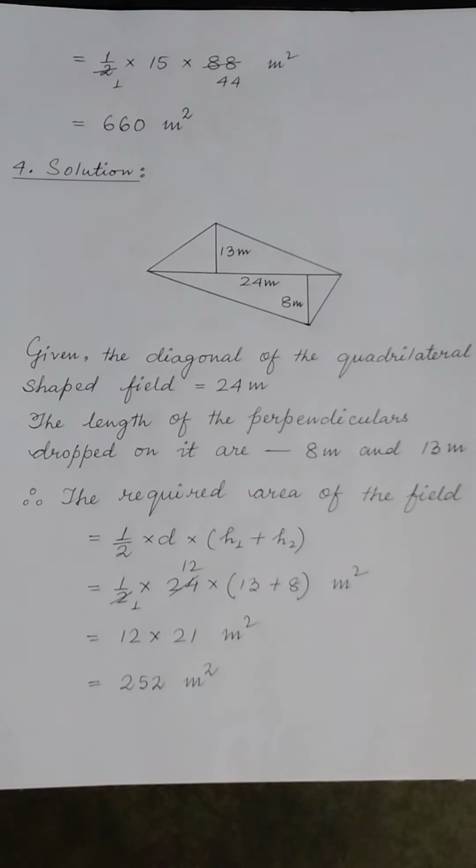Okay, my dear students. Now let us come to question number 4. These images already given in the last class. Okay, the images are already given in the last class. Today I am giving the video of this. Okay. Now question number 4. What is question number 4?